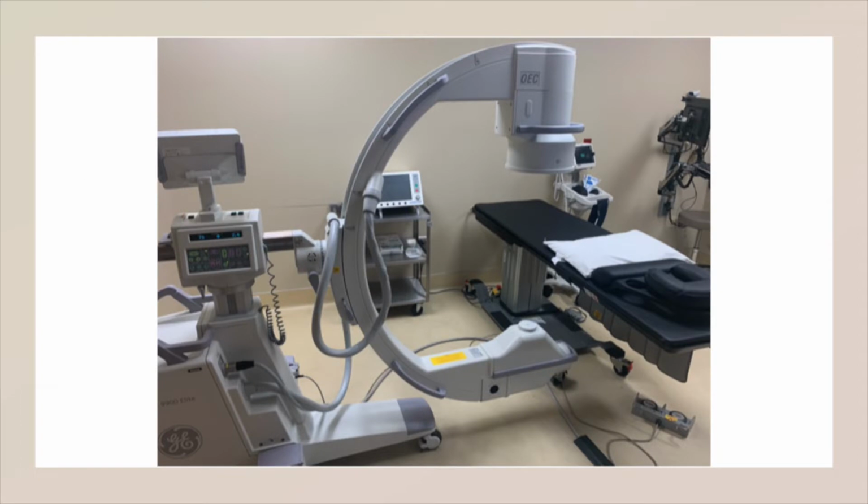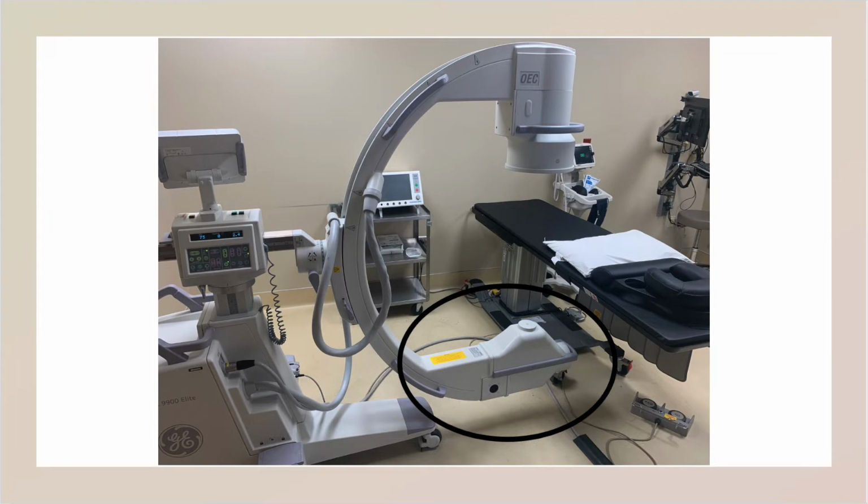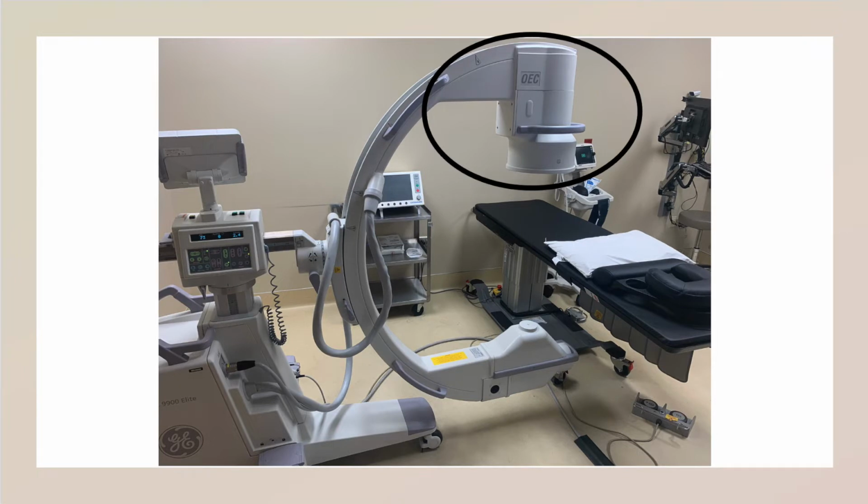This is a picture of a basic C-arm used for fluoroscopic guided interventions. The portion of the C-arm at the bottom is the source, and it emits X-rays, and this is commonly positioned below the patient. The top of the C-arm in this picture is the intensifier, and this captures the X-rays and converts it into the pictures that will be displayed on the monitors.